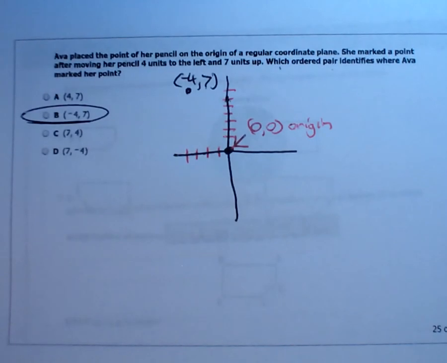Just follow left, right, and then up, down. Left, right, then up, down. And it even tells you left, so you didn't have to figure that out. Now, it could have been more confusing, where it said she moved along the x-coordinate, negative 4, she moved along the y-coordinate. I mean, they can do that kind of stuff, and they might. But this is normally how they do it, so just keep that in mind.